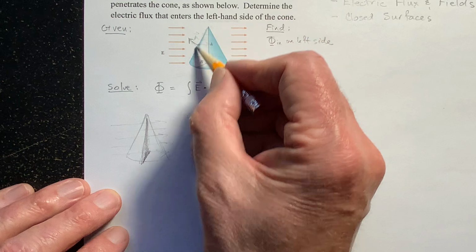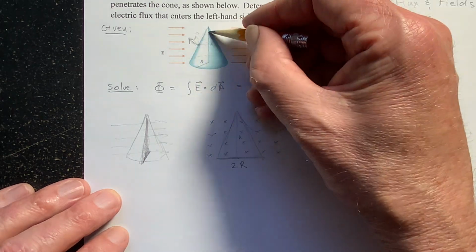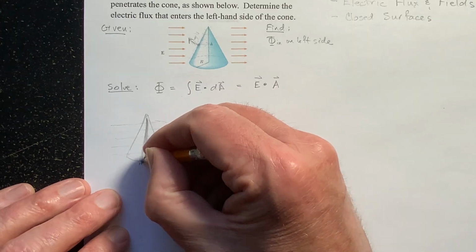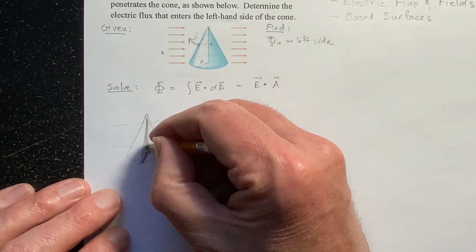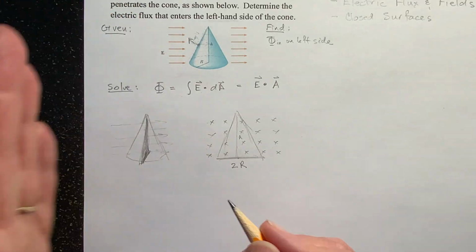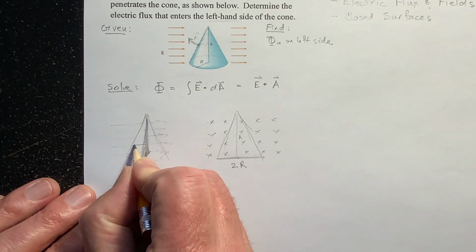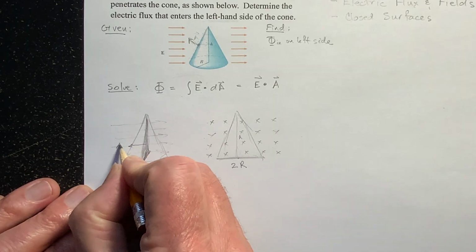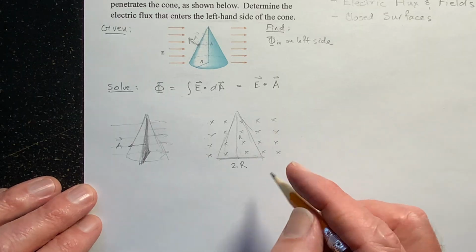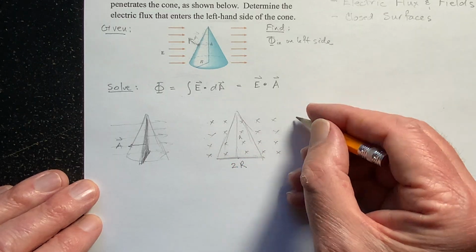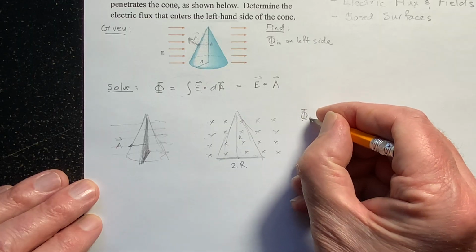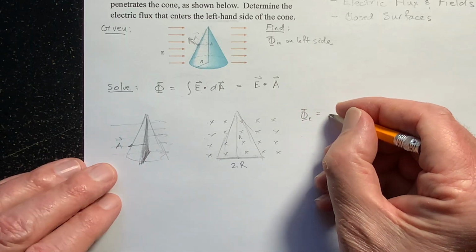Now, if this is my surface area, the cross-sectional area of the cone, well, the area vector would point out like this. So the area vector is like this. So when you figure out what this electric flux is, it's E.